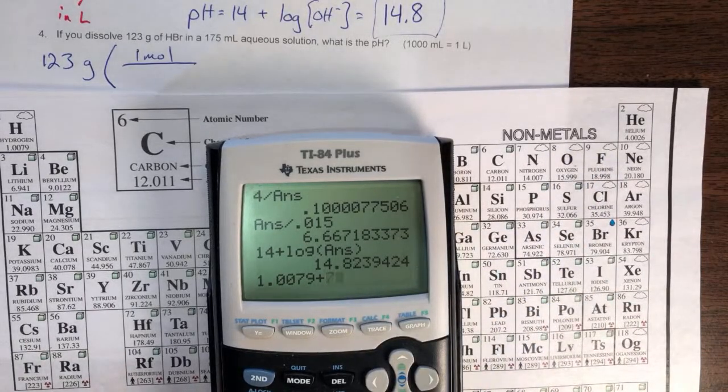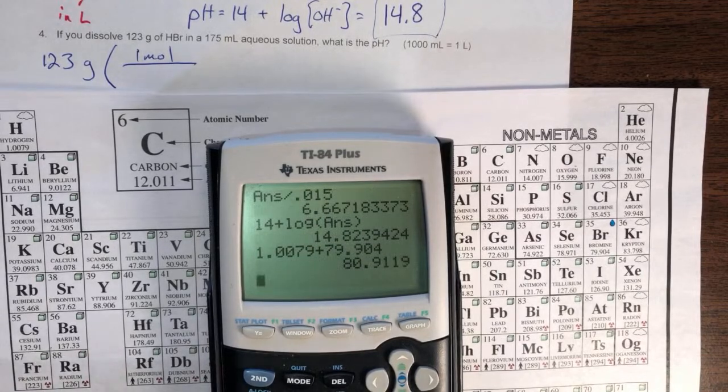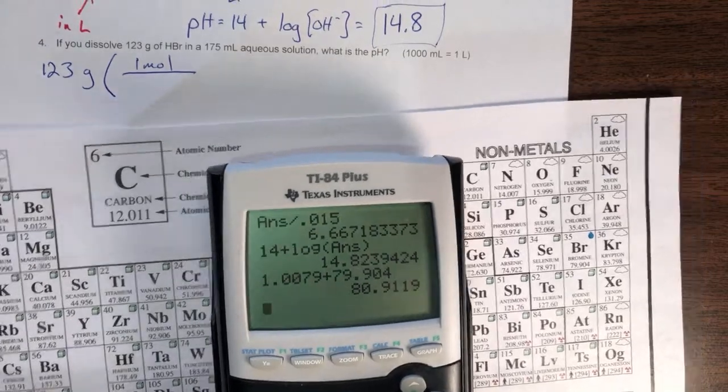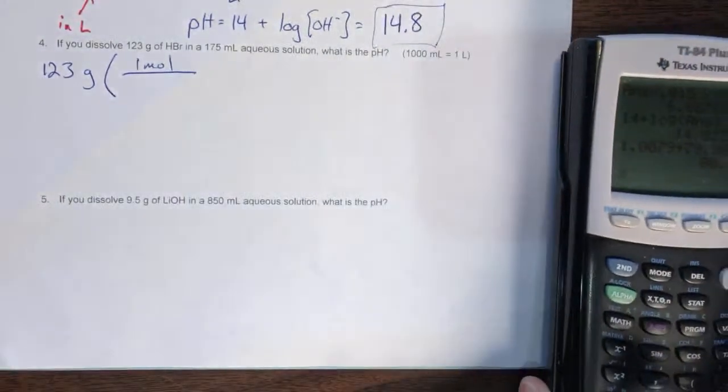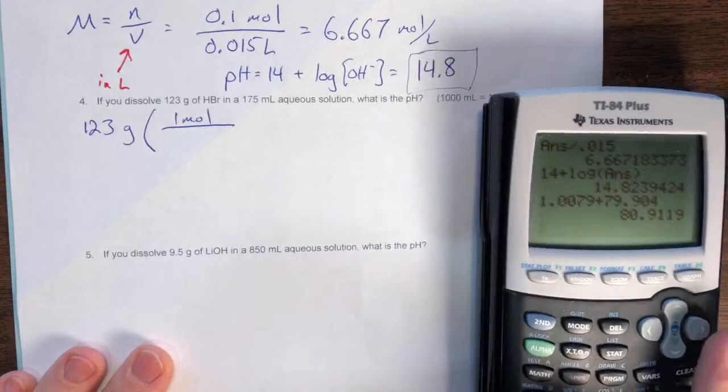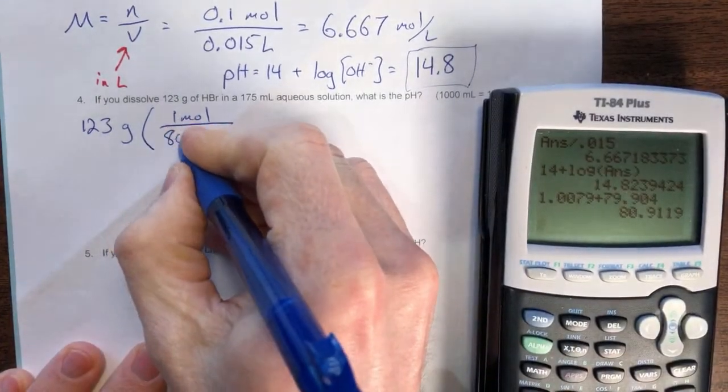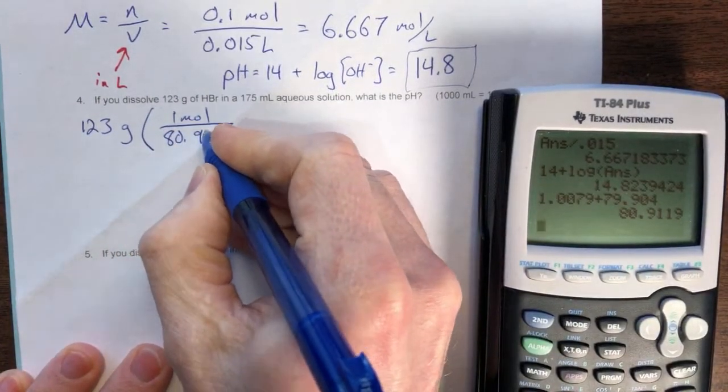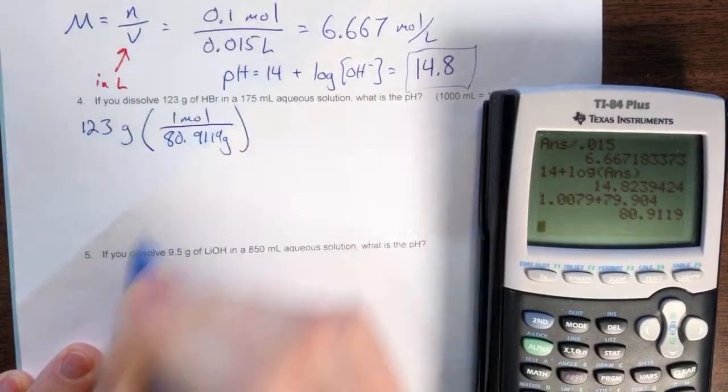Bromine is 79.904. And that gets me 80.9119 grams per mole. All right?